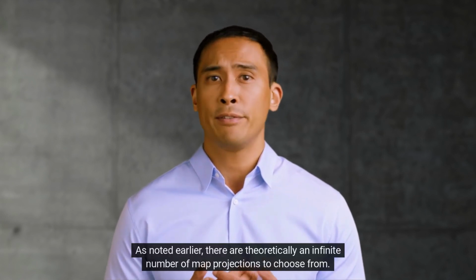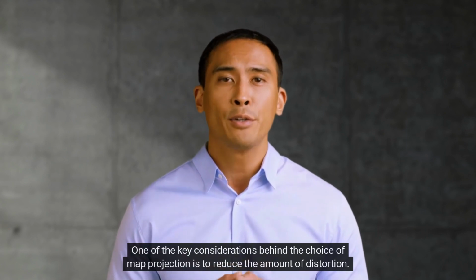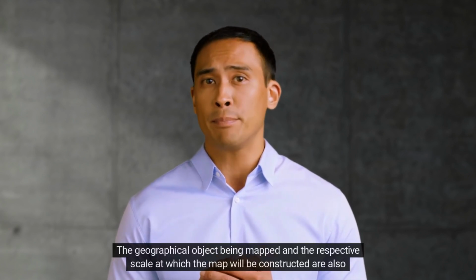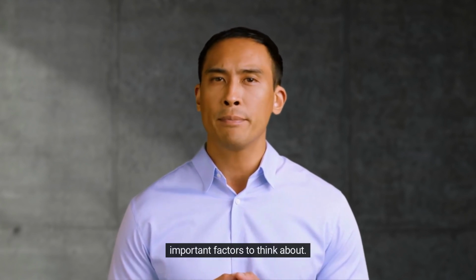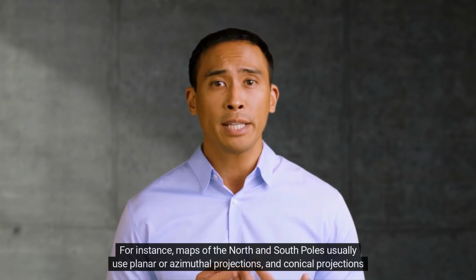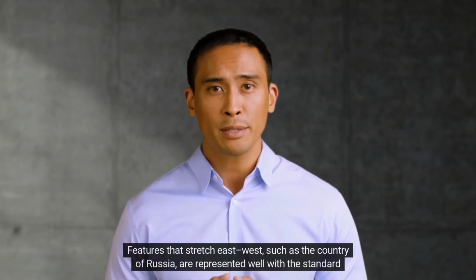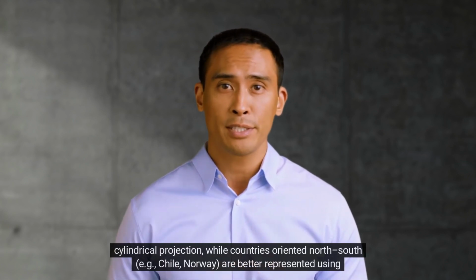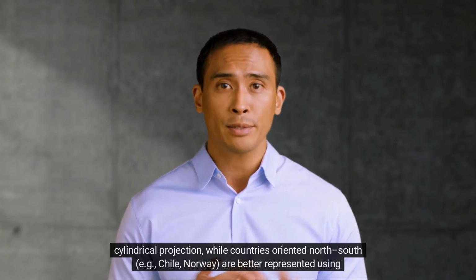As noted earlier, there are theoretically an infinite number of map projections to choose from. One of the key considerations behind the choice of map projection is to reduce the amount of distortion. The geographical object being mapped and the respective scale at which the map will be constructed are also important factors to think about. For instance, maps of the North and South Poles usually use planar or azimuthal projections, and conical projections are best suited for the middle latitude areas of the Earth. Features that stretch east-west, such as the country of Russia, are represented well with the standard cylindrical projection, while countries oriented north-south, for example Chile, Norway, are better represented using a transverse projection.